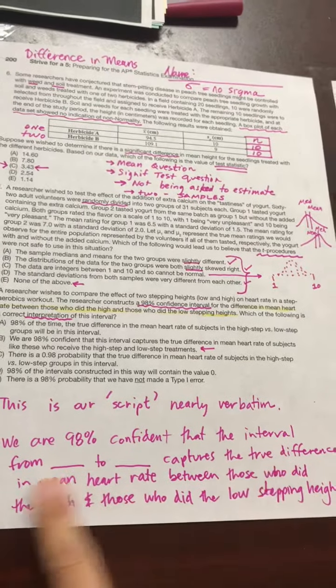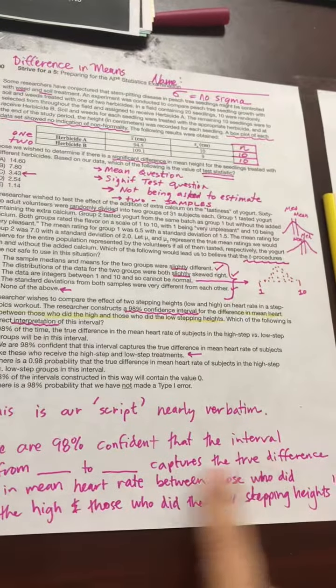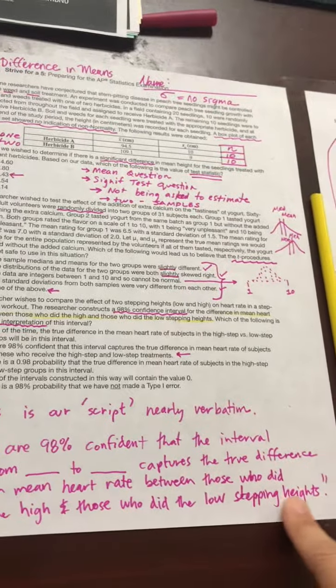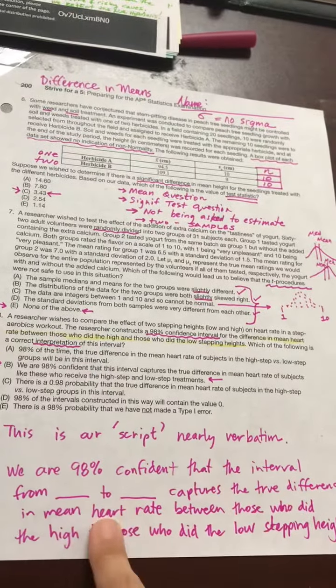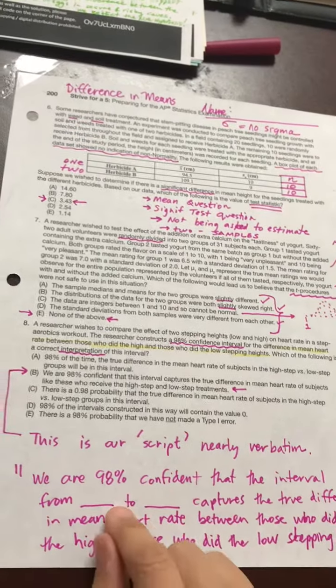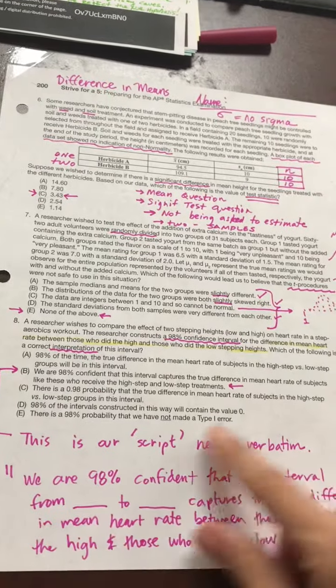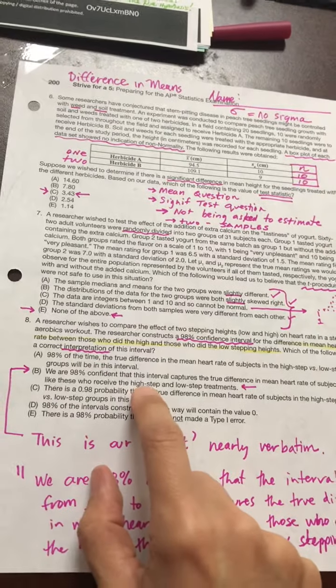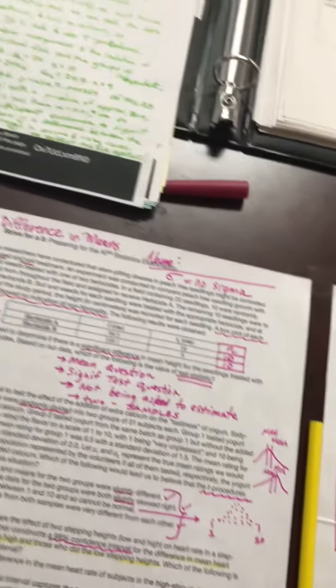We're 98% confident the interval from blank to blank captures the true difference in mean heart rate between those who did the high and those who did the low stepping height. So make sure you write this out somewhere in your notes. Okay, now since this is the script in our brain, we're really reading these and finding which one is a match with our script, and definitely B is it. Okay, so let's go forward to 9.